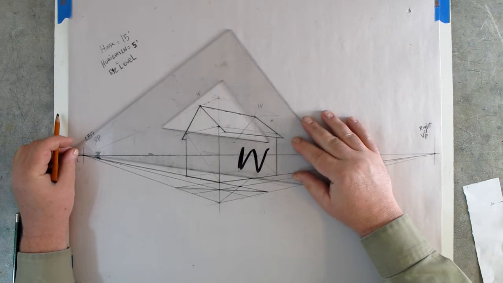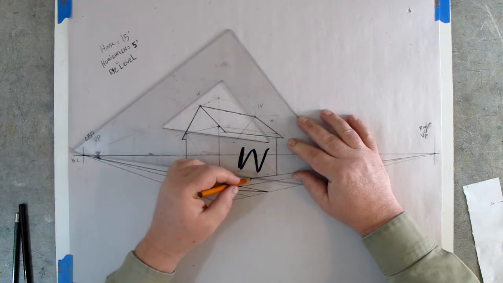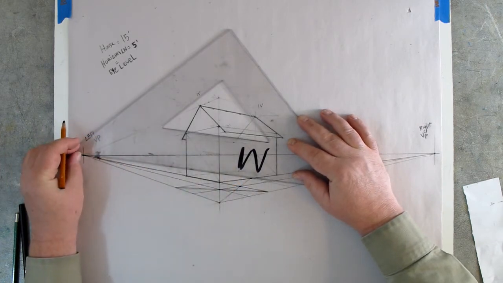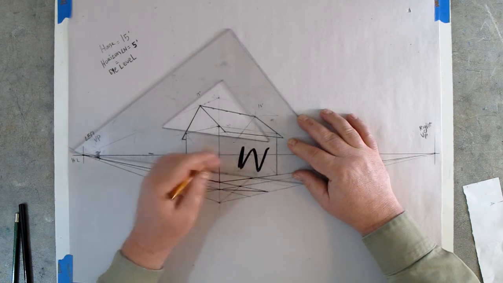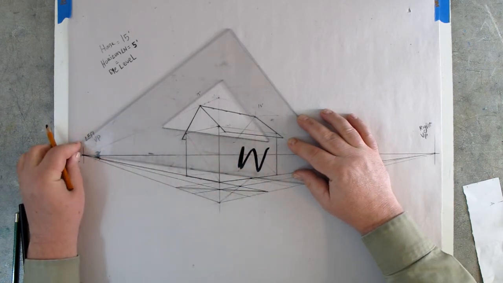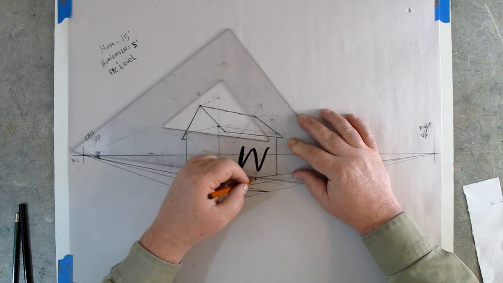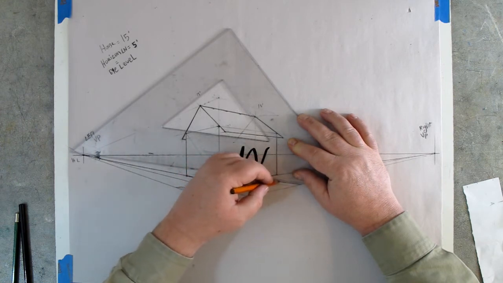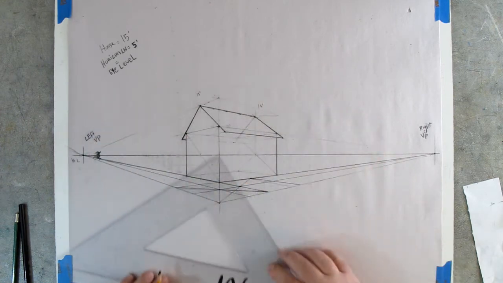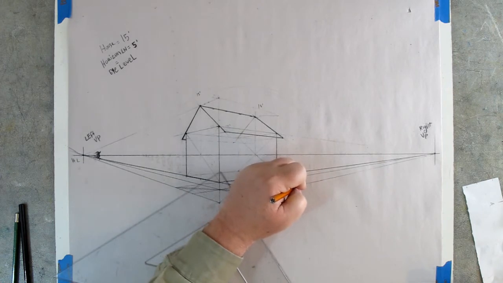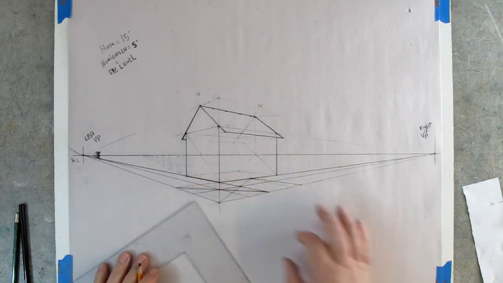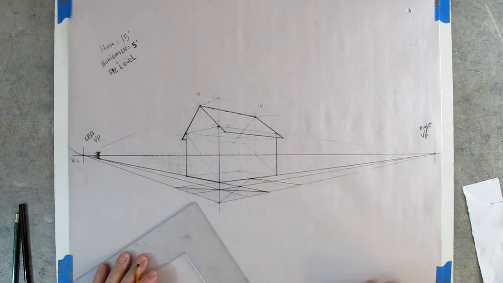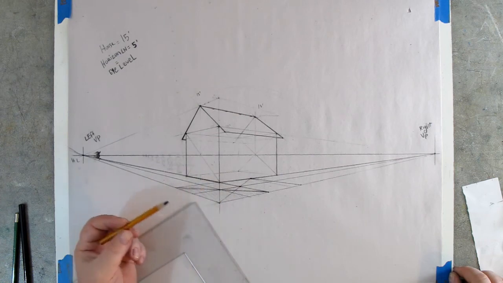Okay, so let's go ahead and get that lined up. Whoops, not quite. Bring this forward. There we go. Like so. So this is the next piece of concrete. It's this thickness doubled over. And it's thinner because it's going back into space.